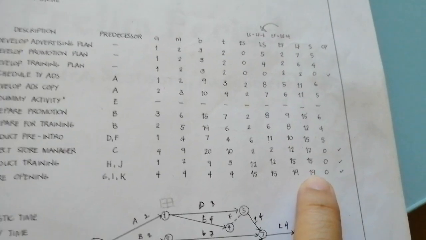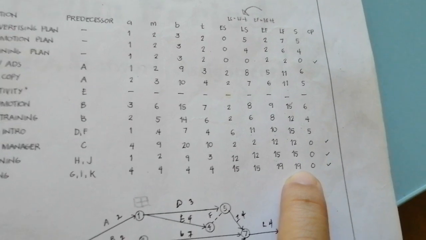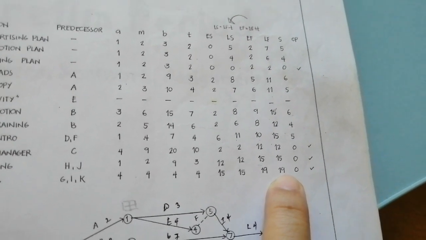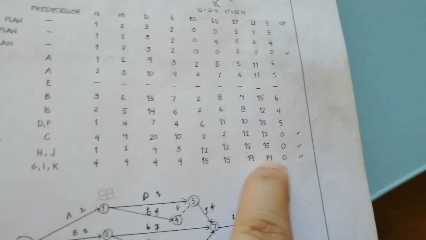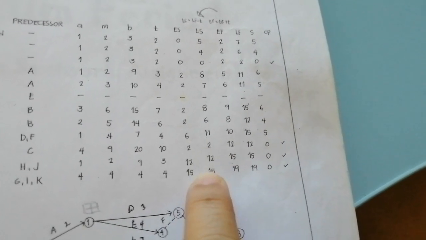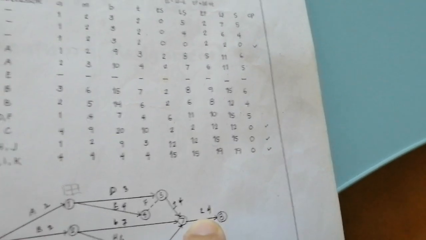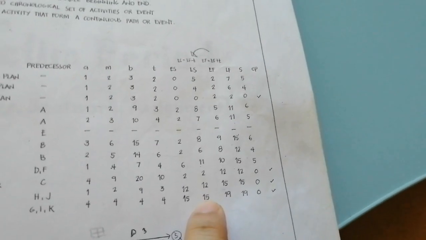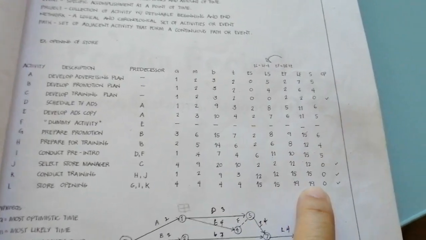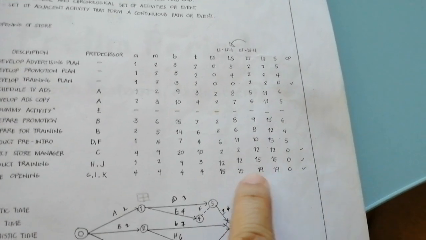And in solving the LF, you just copy the LF, which is 19. Tapos pabaliktad naman siya. So you have to compute for the LS. Pabaliktad siya. So 19 minus the time, which is 4 in L, it will be equal to the LS of L. So 19 and then minus 4 is 15. That's why 19 and 15.